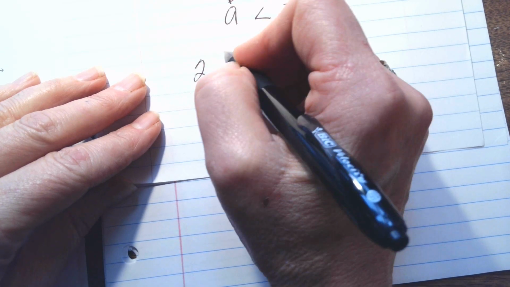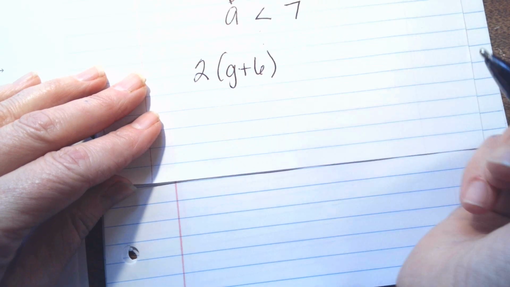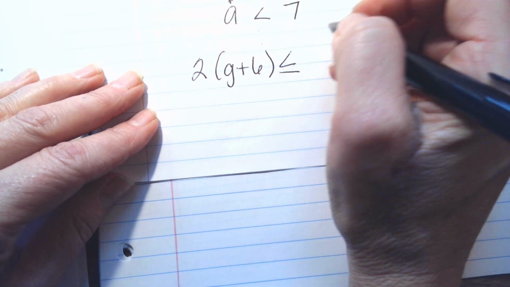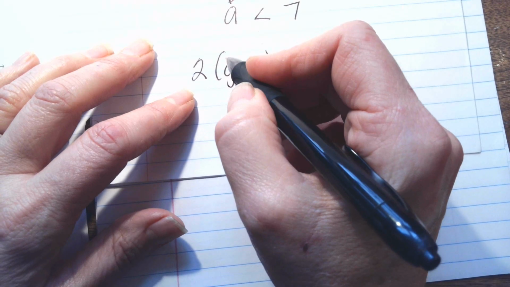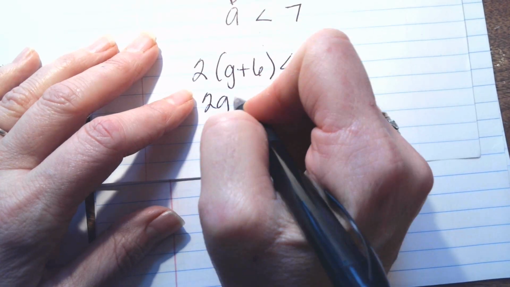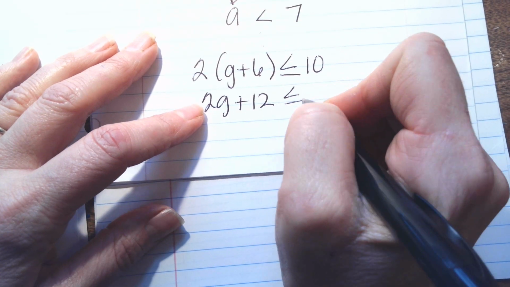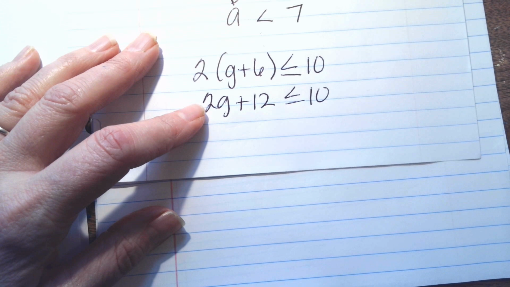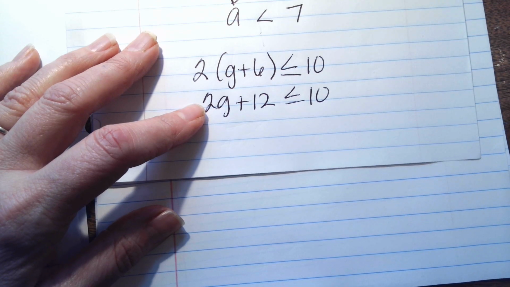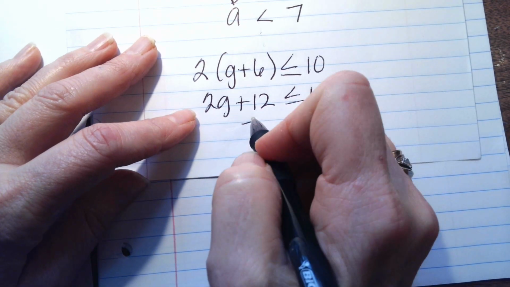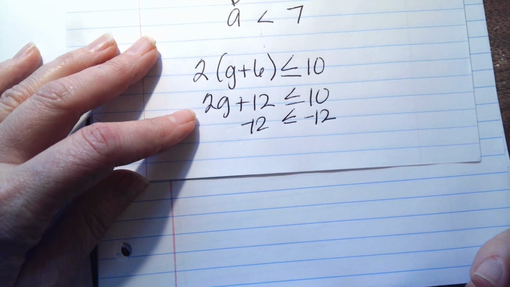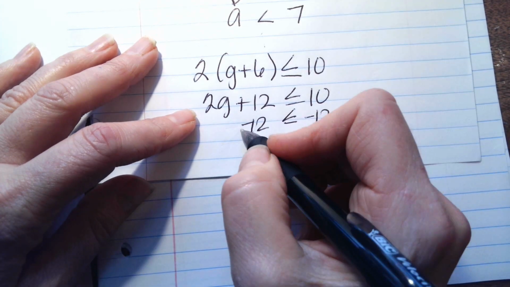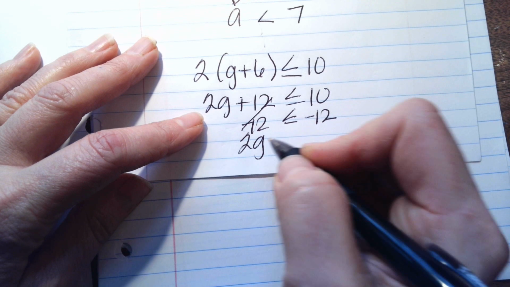Next example is 2, and then we have parentheses, g plus 6 is less than or equal to 10. I distribute this 2, so it's 2g plus 12 is what it distributes to. And then they're adding 12, so I subtract 12. Anything I do to one side, I do to the other. This cancels each other out.